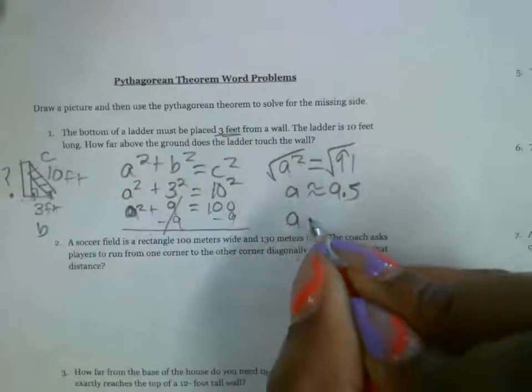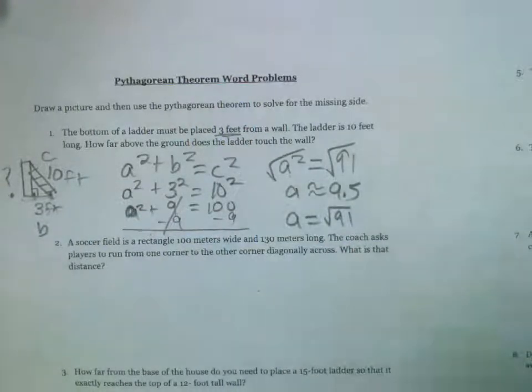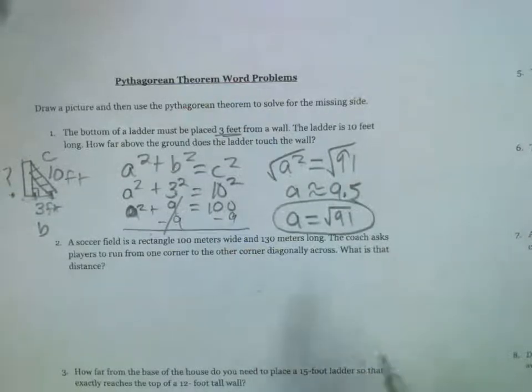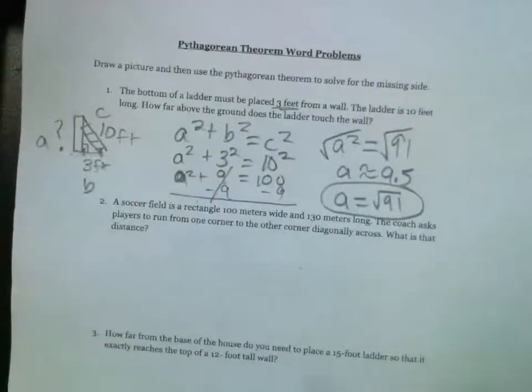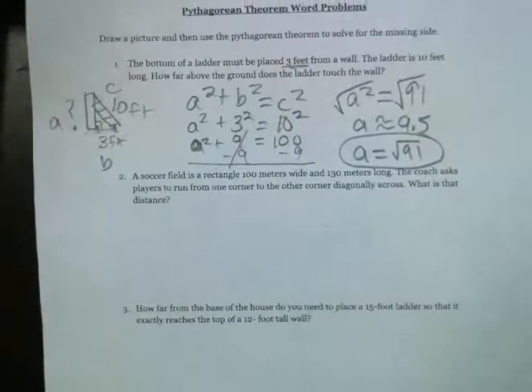Or you can leave it as the square root of 91. The ones I want you to do on your own, you can leave it as the square root because you might not have a calculator, okay? All right, let's look at number 2.